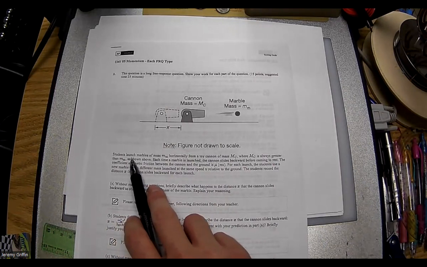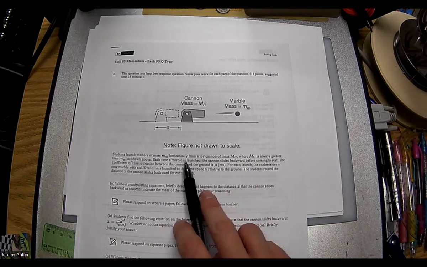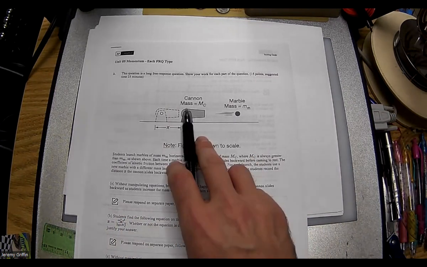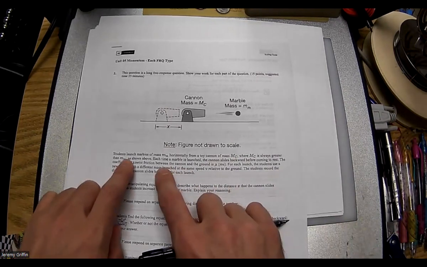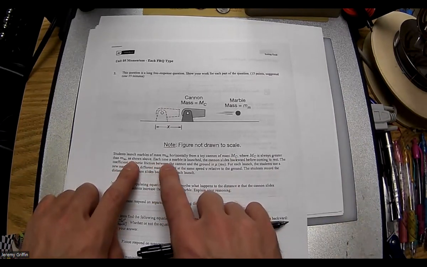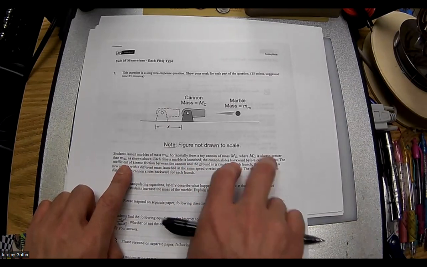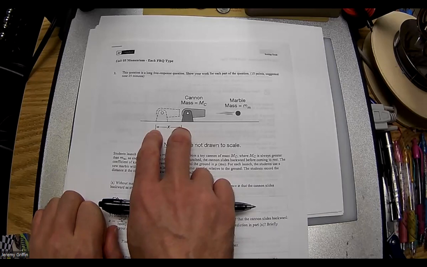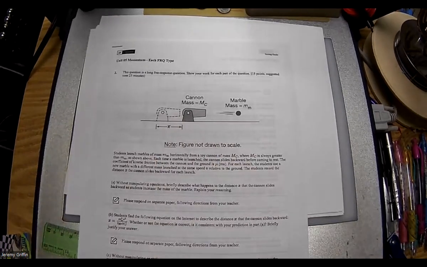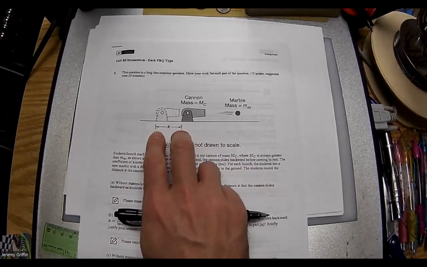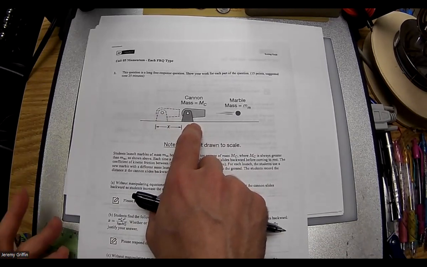Students launch marbles of mass m sub m, so the mass of the marble is m sub m, from a toy cannon of mass m sub c, the mass of the cannon. The mass of the cannon is always greater than the mass of the marble. That's all good. Each time the marble is launched, the cannon slides backward before coming to rest. Oh, and probably that X shown right there with the dash outline, which you could have guessed just looking at the diagram. If it slides to a stop, what do you know about the surface? Friction, it's gotta be.